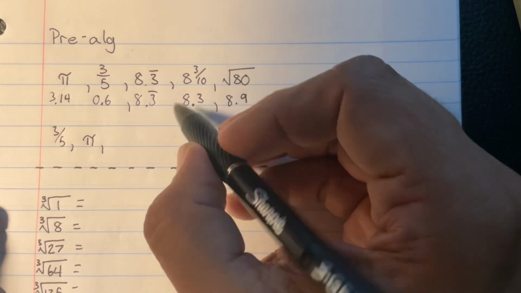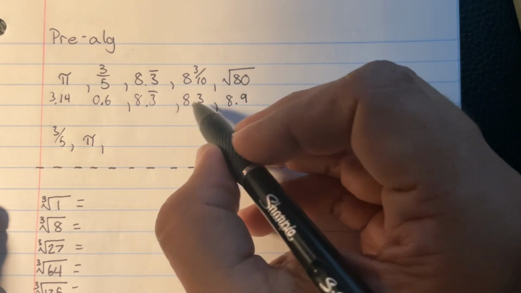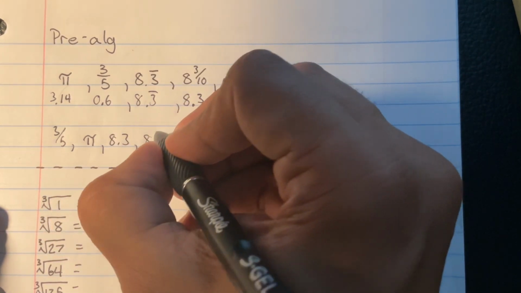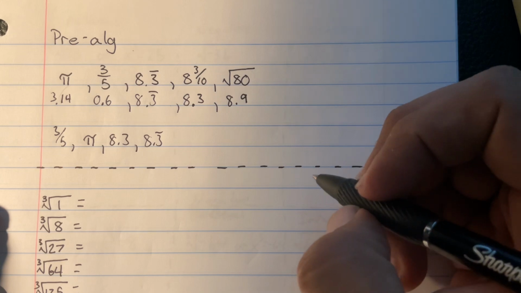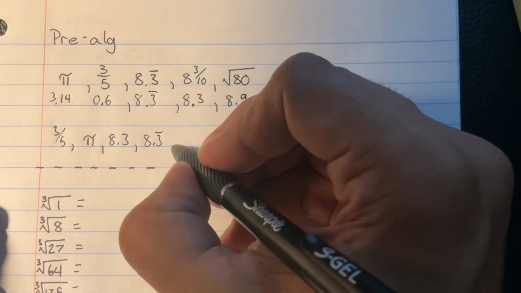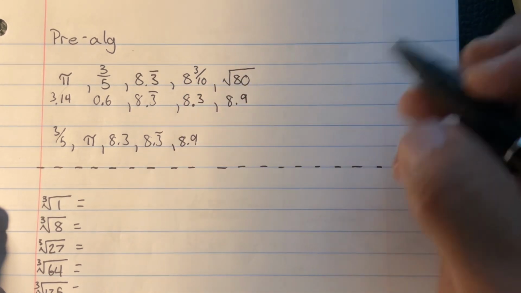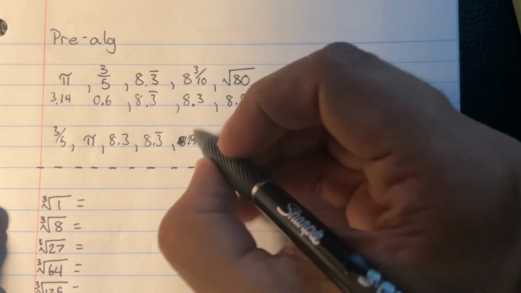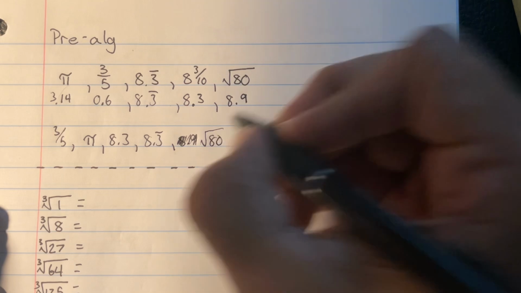Then I have, is it 8.3 or 8.3333333? So it's going to be 8.3 in this one, and then 8.3 with a line over it, and then the last one is 8.9. Oh, wait, this one I should have written in the correct order, which was the square root of 80. There we go.